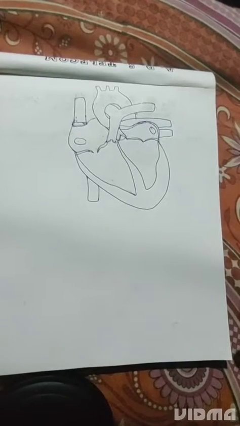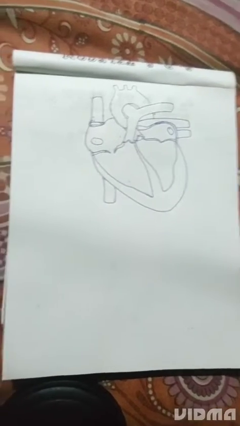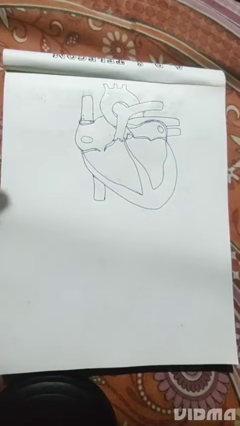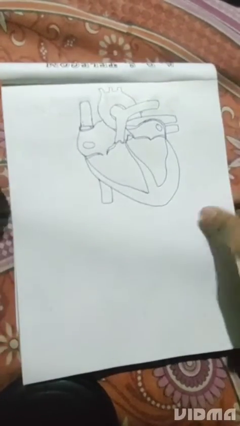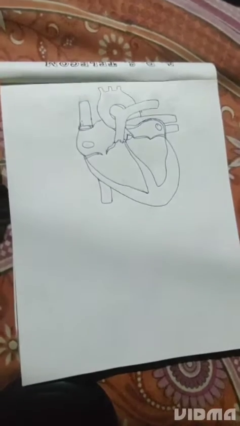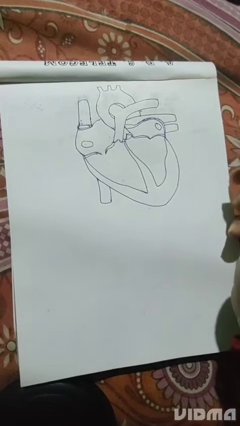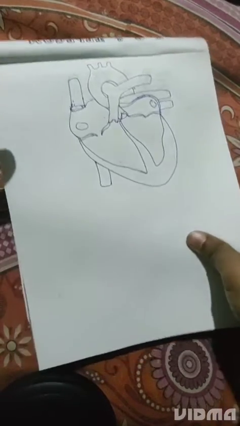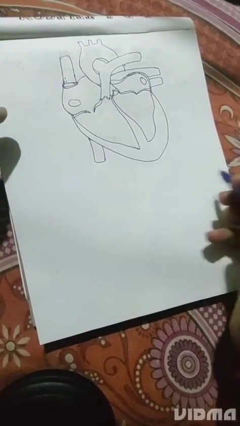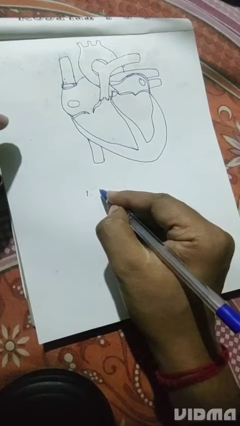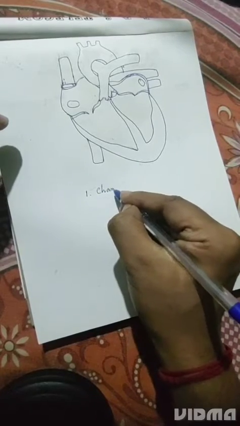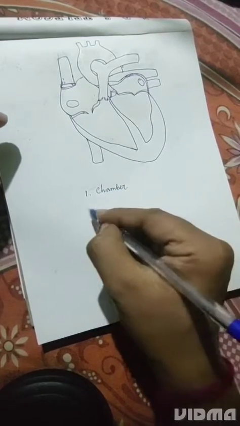So students, today we are discussing the mammalian heart. Here you can see a basic structure of the mammalian heart. To understand the structure of the mammalian heart, we have to keep in mind four things. Number one, the chambers it has.